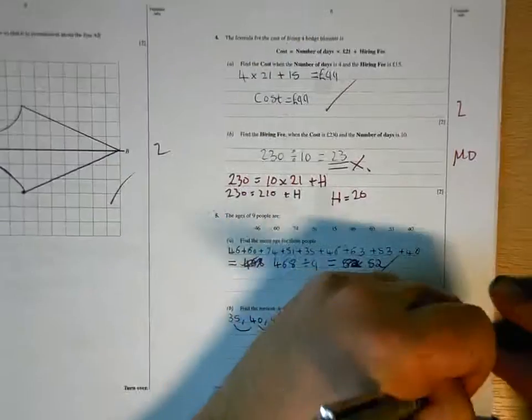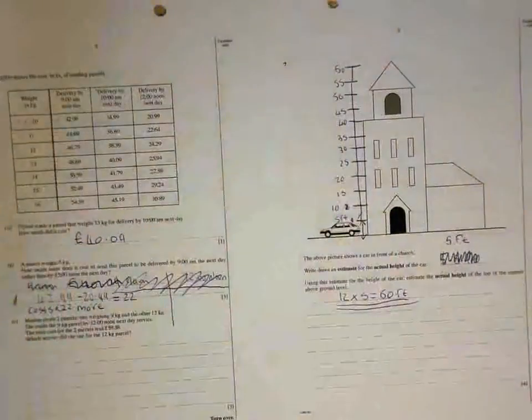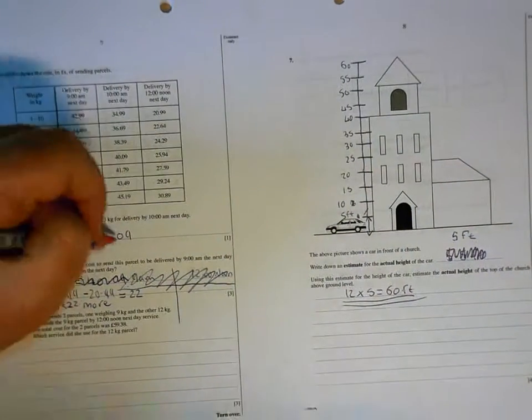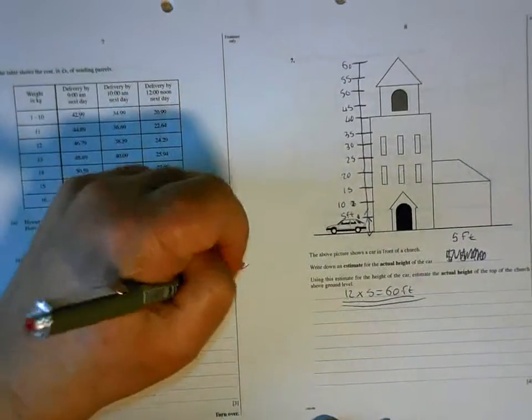That is correct, and that is correct. Well done. 9 for that page. That's right, and that's right.